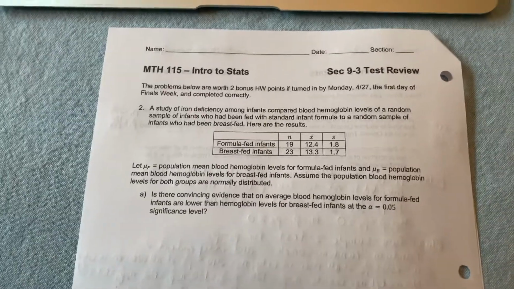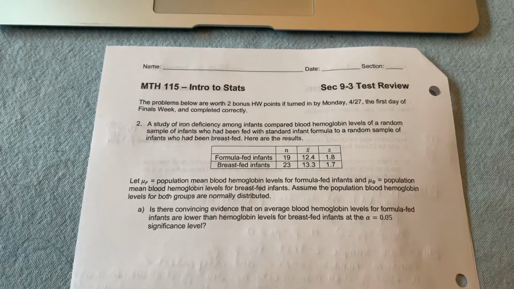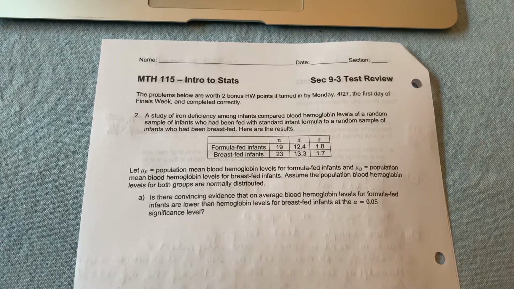All right, so we are now starting the section 9-3 test review part of the chapter 9 test review document. So again, this problem is worth 2 bonus points if you turn it in by Monday, the first day of finals week.